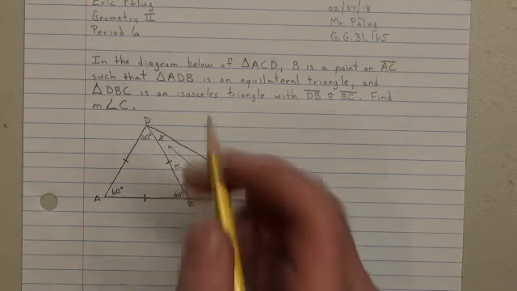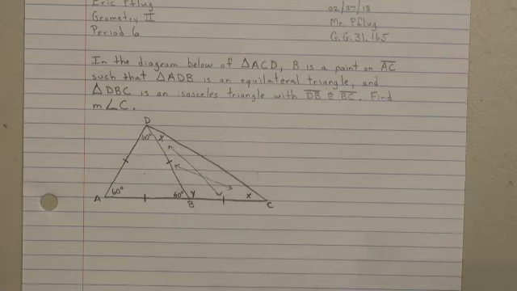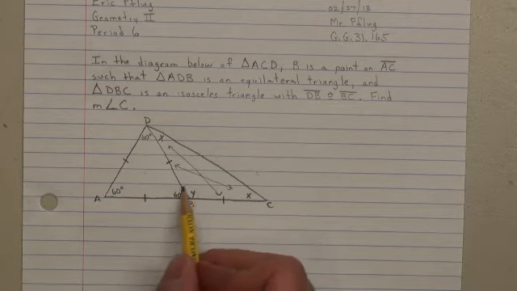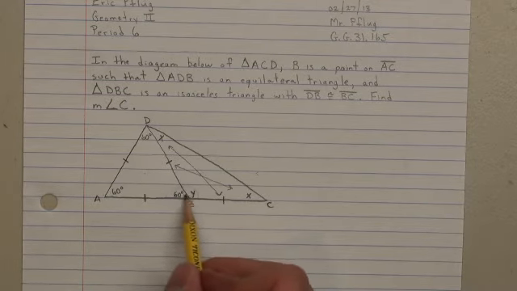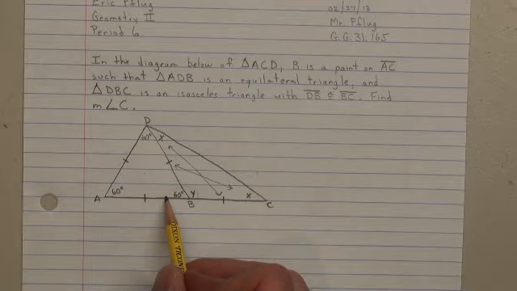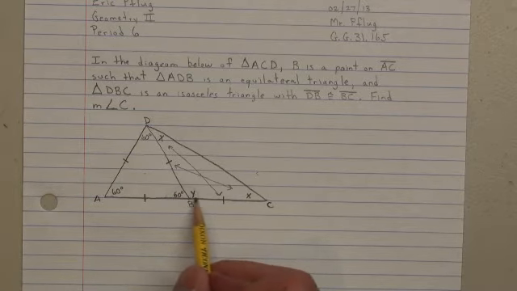Alright, now we can find this angle, let's call it Y. We can find that angle because this down here is a straight line, and straight lines have an angle of 180 degrees. These two angles are a linear pair. They add up to 180 degrees. They form a straight line. If I start here and I go through the one angle and then through the second angle, I form a straight line.